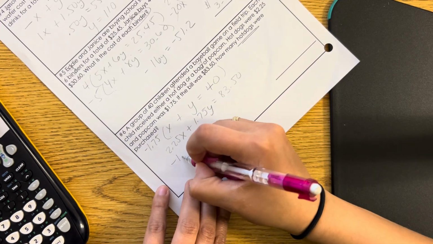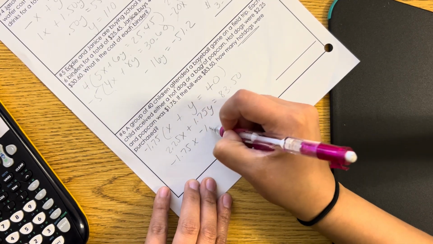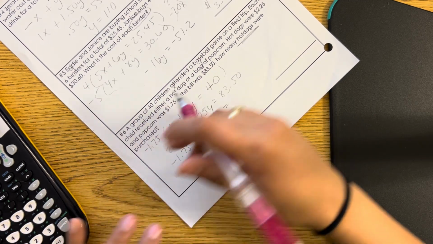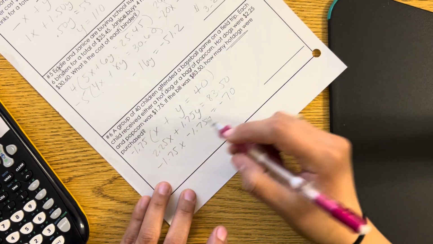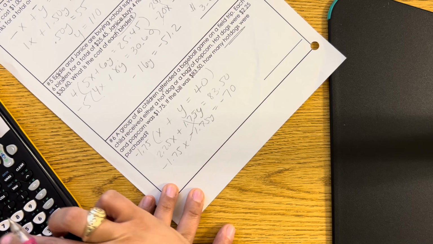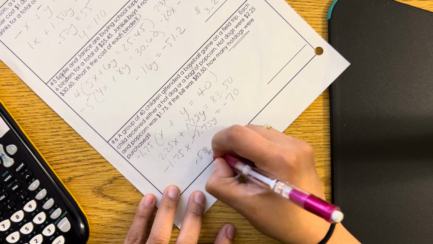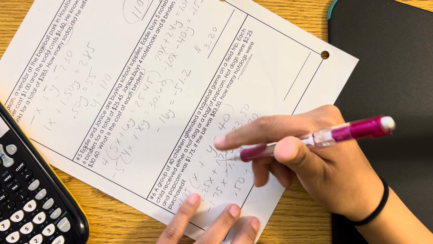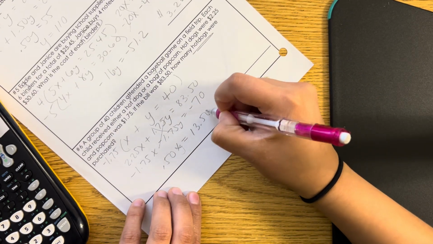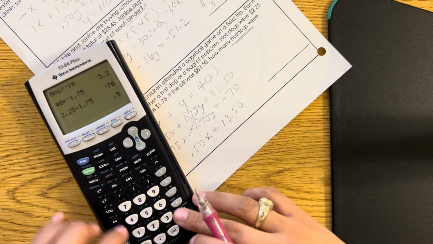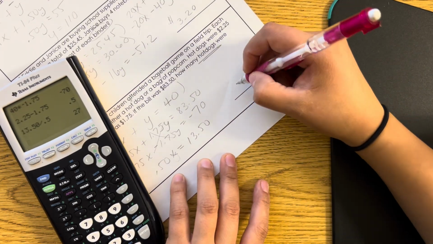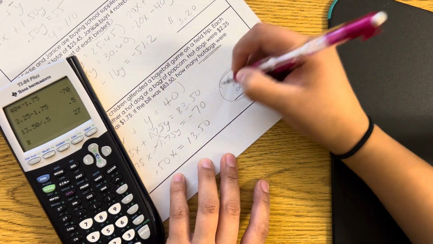So it would be negative 1.75x minus 1.75y equals negative 70. My y's cancel, so 2.25 minus 1.75 would be 0.50x. And then this would be 13.50. Now we don't want a decimal answer here because we want to see how many. So the number of hot dogs would be 27. Strategy.